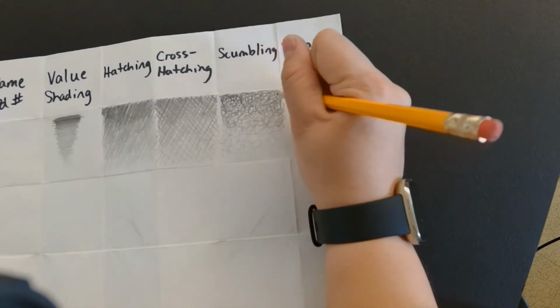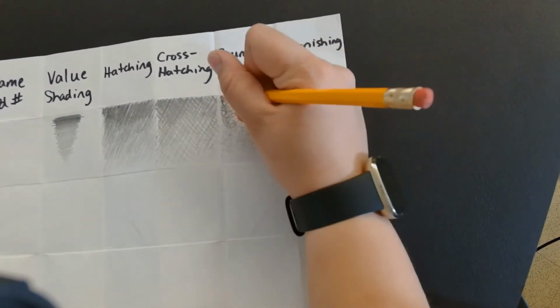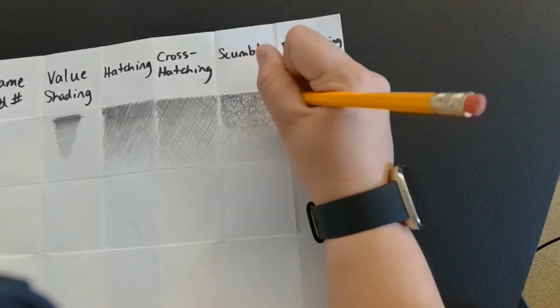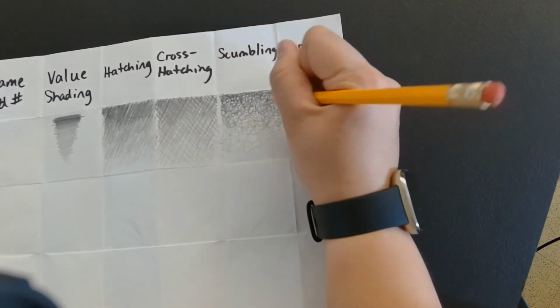So again, you guys want to show dark at the top, lighter toward the bottom.